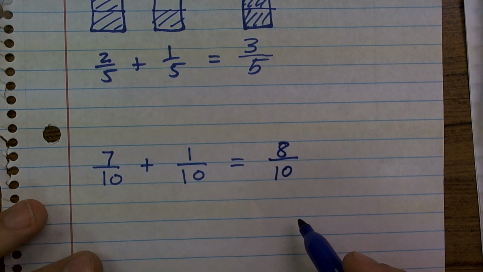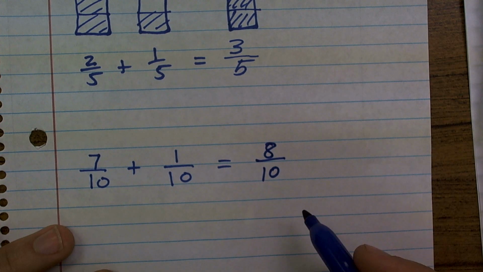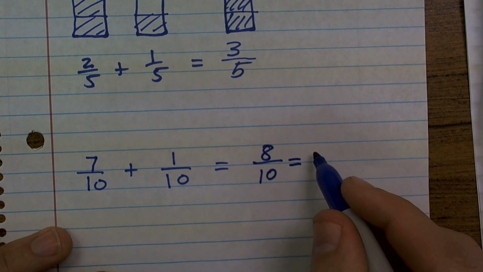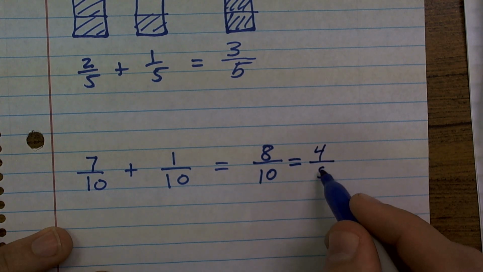I will go over how to reduce fractions in a little bit, but let's just make sure we're always doing it correctly here. So when I divide or reduce this fraction, I'll end up with 4/5.